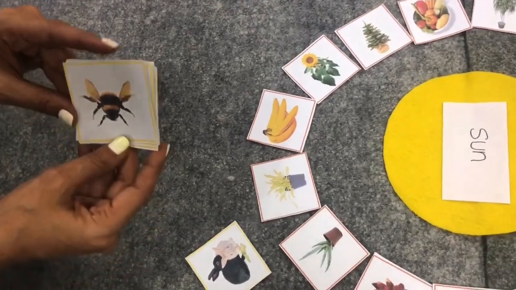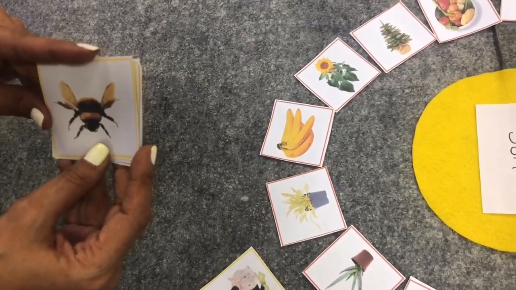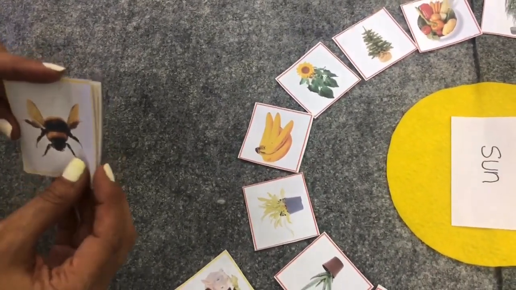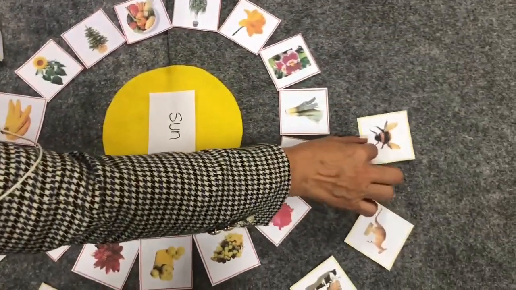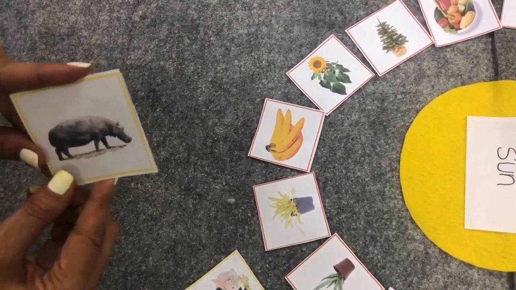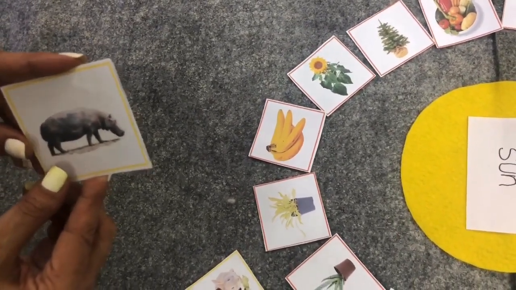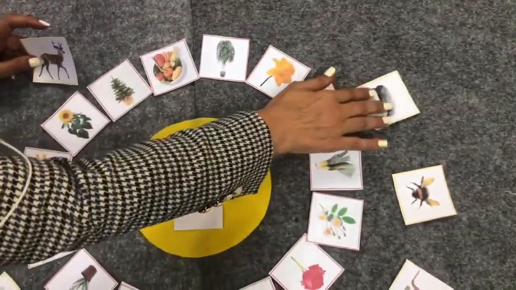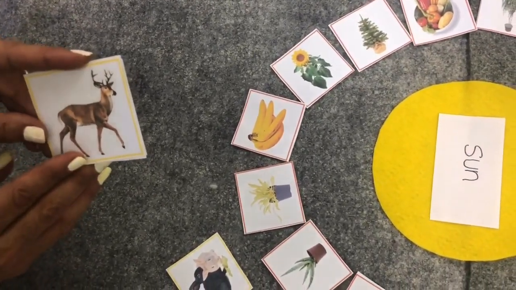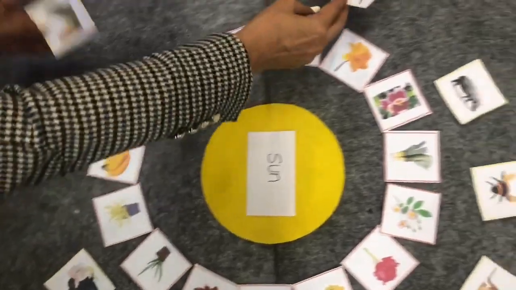What is this? This is a bee. And do you know, what do bees eat? They go to flowers and they like to take the pollen and the nectar from the flowers. This is a hippopotamus. Anybody knows what the hippopotamus likes to eat? Likes fruits, leaves and grass. This is a, what is this? This is a deer. And the deer also likes to eat plants and leaves and grass.